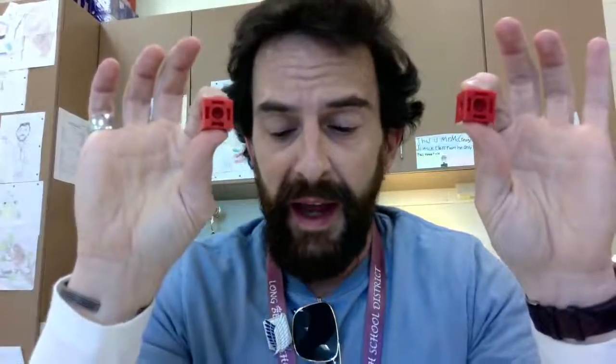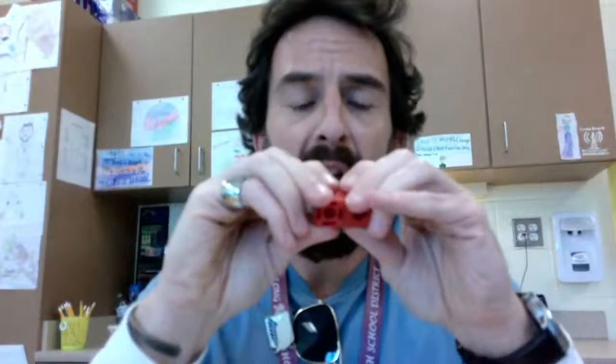Now, whenever atoms form together, they become a molecule. So, individually, we have 2 oxygen atoms. And those oxygen atoms bond together to make an O2 molecule.